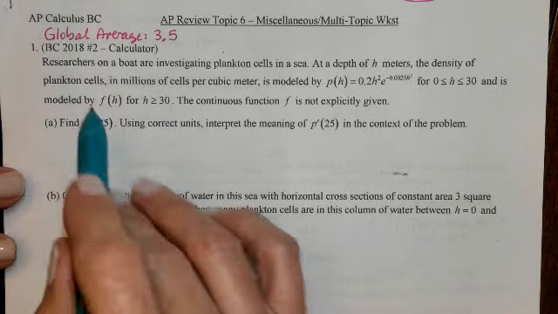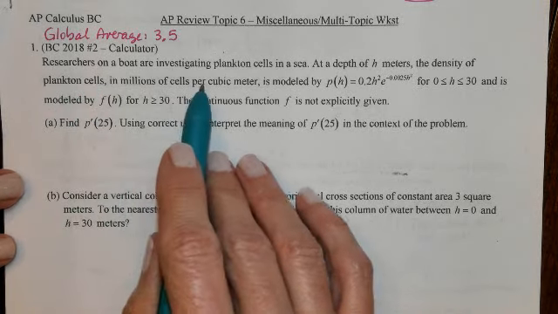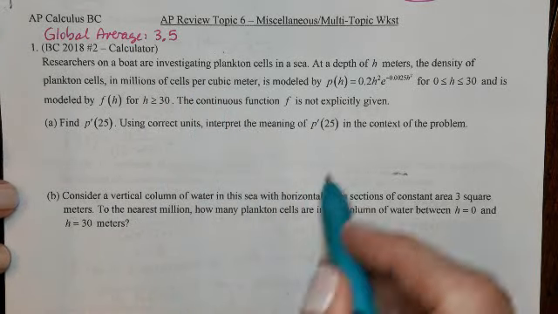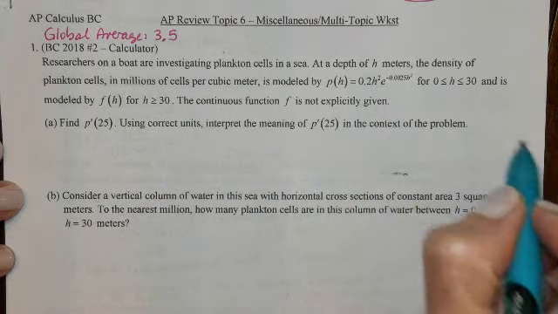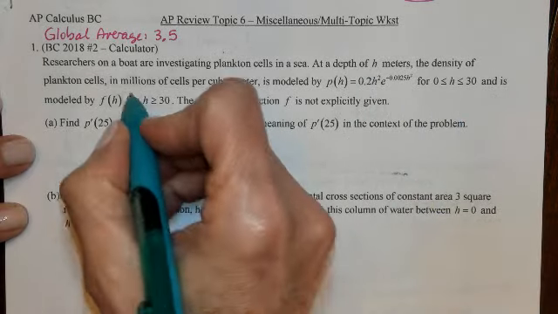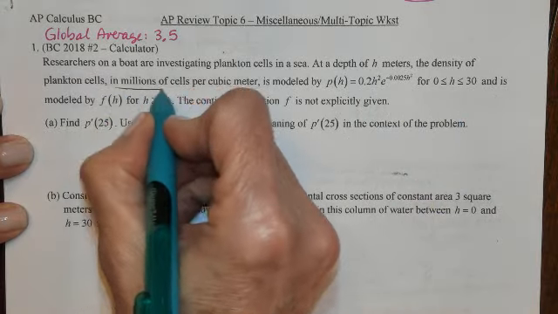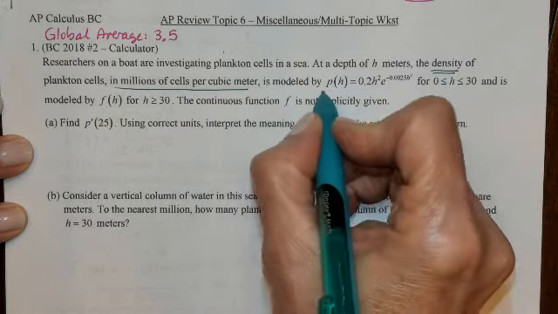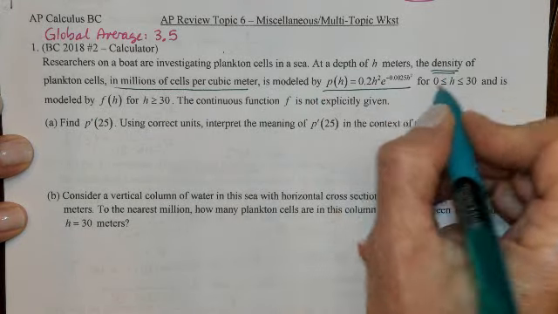It says that researchers on a boat are investigating plankton cells in a sea. At a depth of h meters, the density of plankton cells in millions of cells per cubic meter, so this is the density, is modeled by this equation.